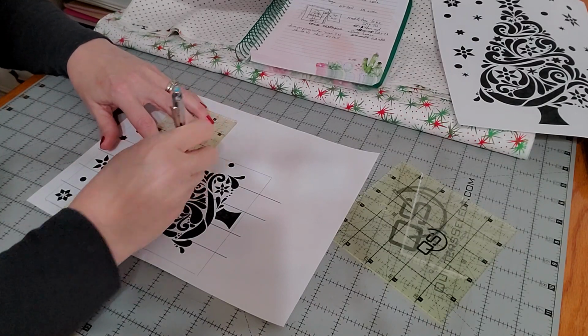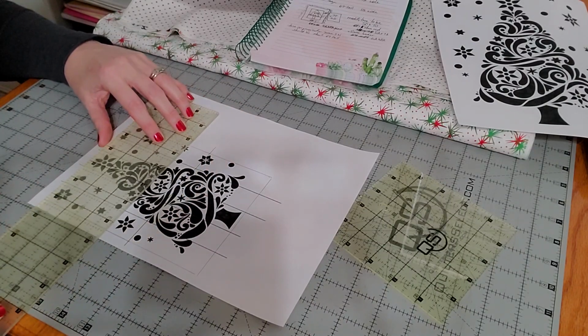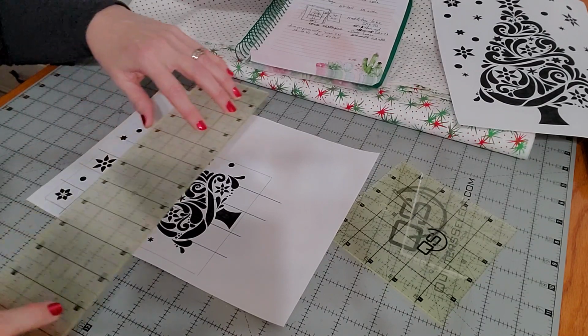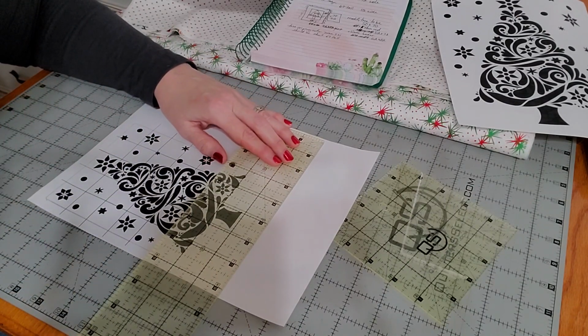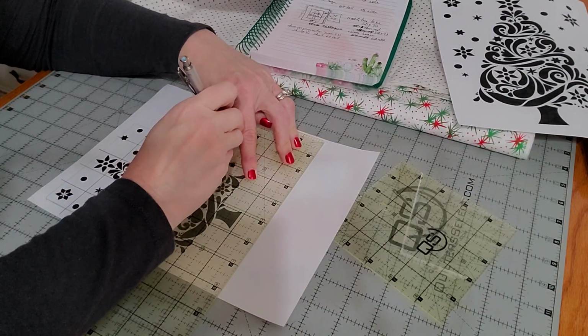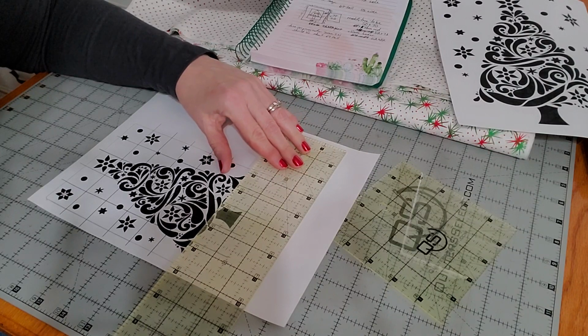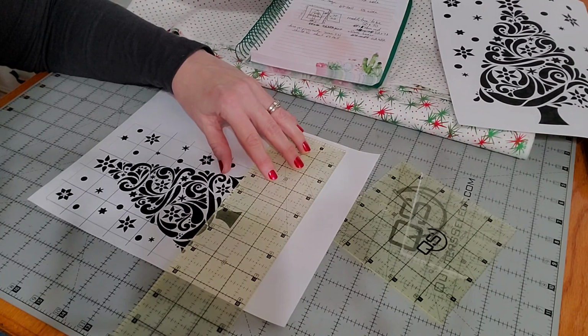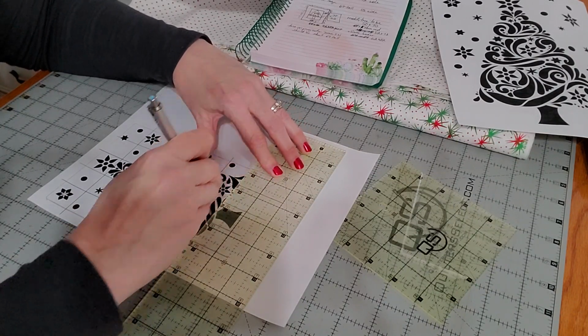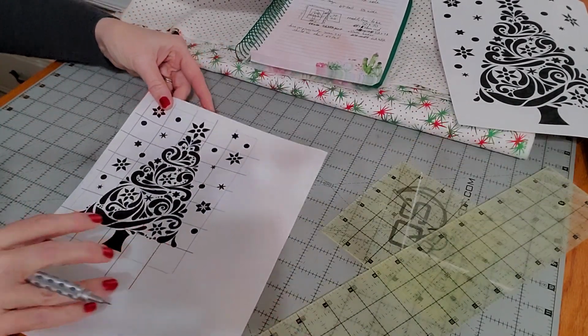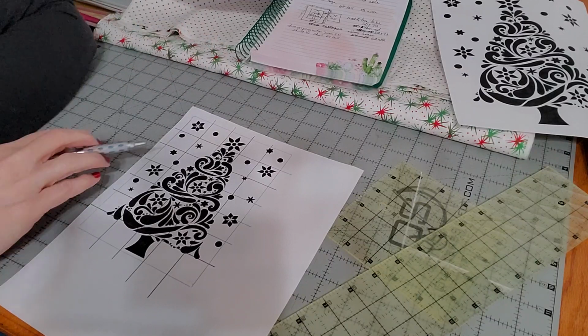And again, I'm just drawing a line every inch, just to determine where all of these elements are going to fall on my background, and see if I can do any rows, or if I can shift a few things around to make it easier to applique on. All right, so here is my grid for my quilt.